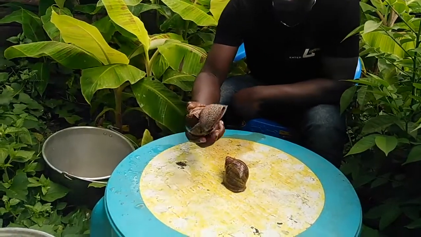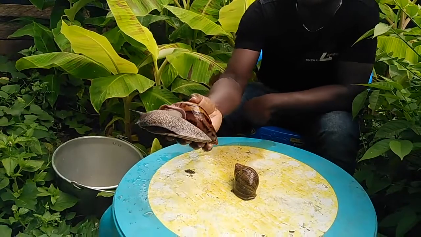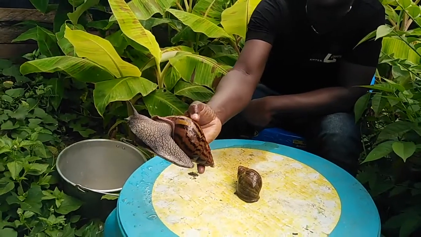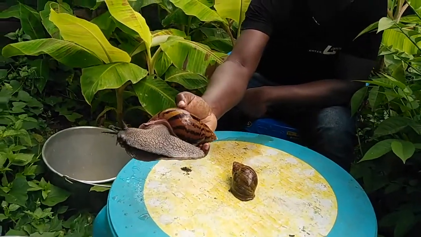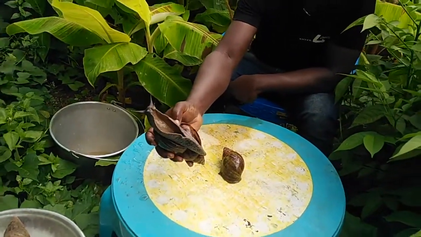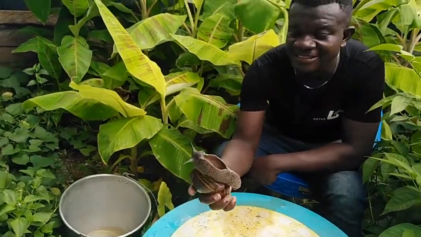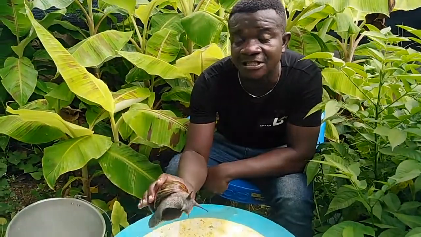This is Nwapa, or the Achatina Achatina species. If you look at the shells, a little bit brownish, in fact nice design, and you can see it's excited because of the water that I'm using to wash it. It's excited because it's cooling down its temperature.